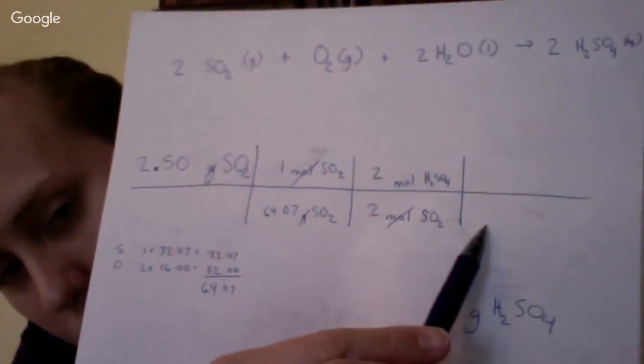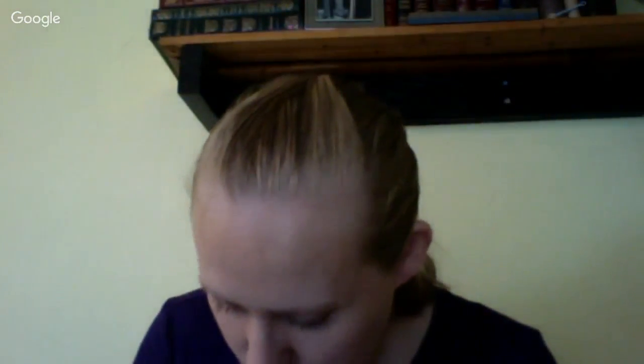Moles of H2SO4. Good. And then we're going to put the grams on top. How many moles? 1. Always 1. Good. So when we're doing grams to moles, always 1. So now all we have to do is find the mass of H2SO4.